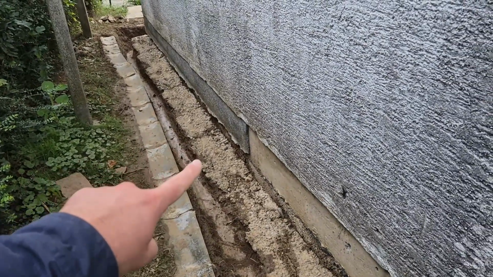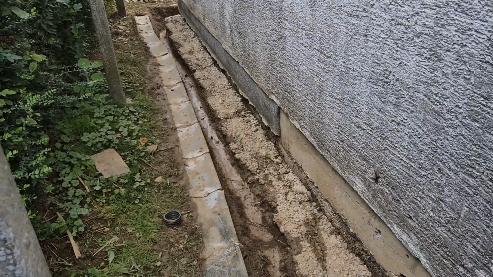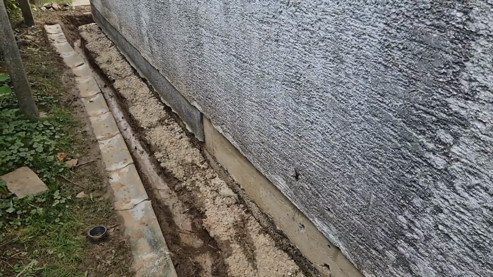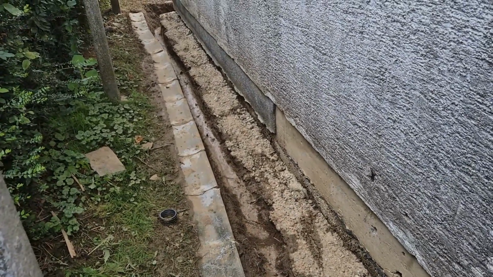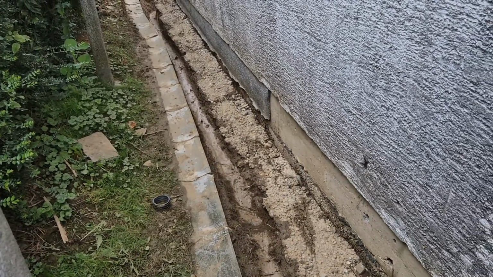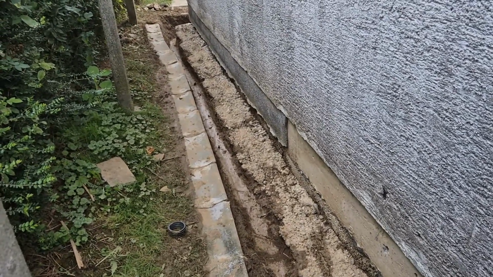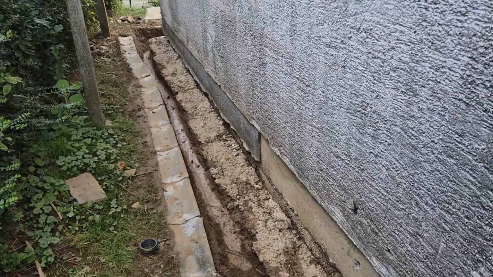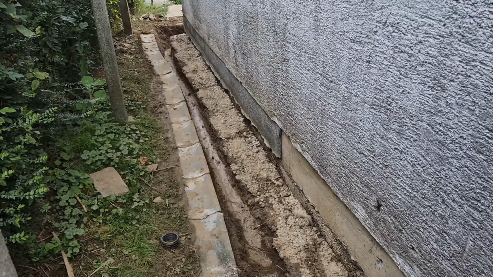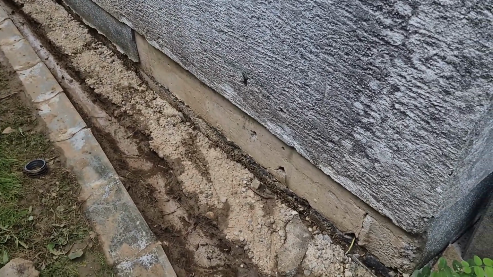So I thought that this concrete, which goes all the way around the house, was built originally when the foundation was built, but the more I look at it, the more I think that it wasn't, and I think that it was an addition to the house. Why? I don't really know. I don't understand, because it was done so poorly that it actually did damage. So let me show you why I think that.